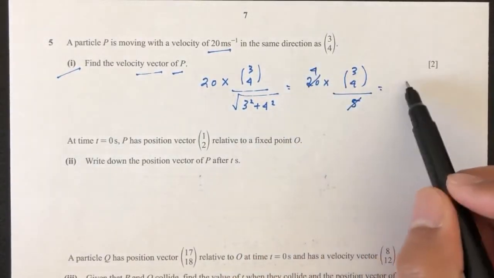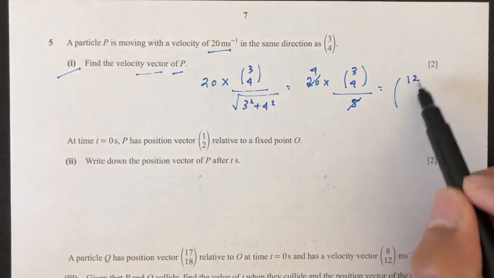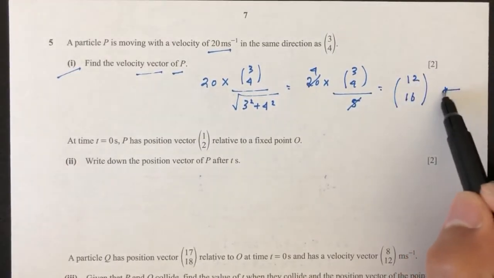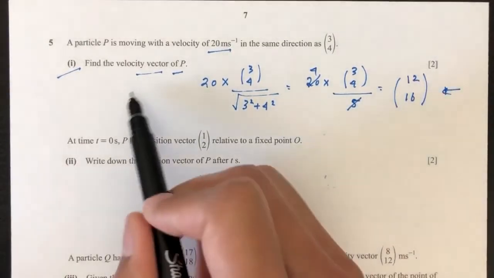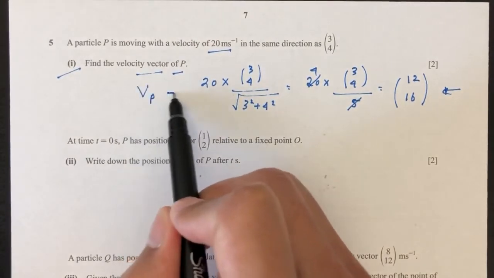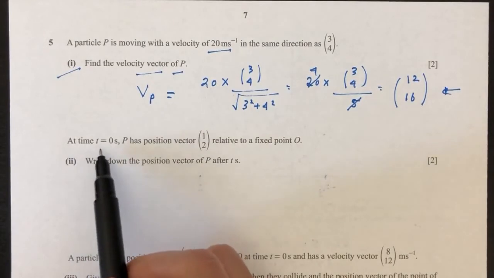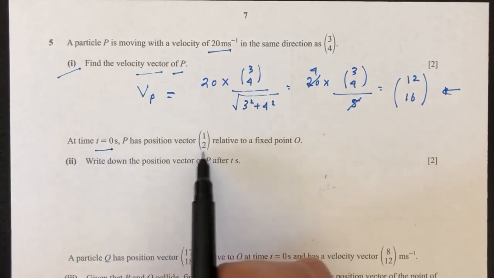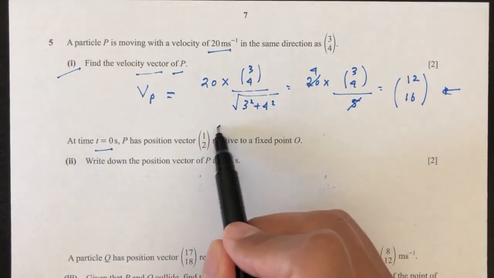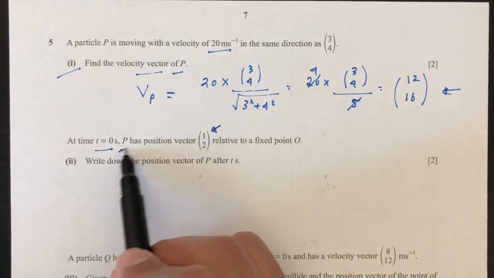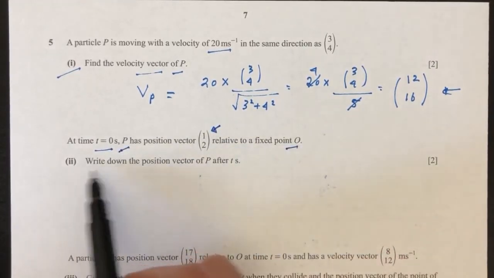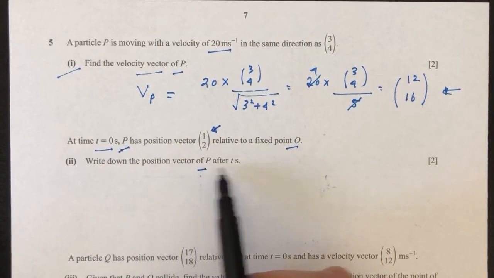That will be 4. So the vector will be (12, 16). Okay, that is part 1. Let's call this VP equal to (12, 16). Now part 2, at time t equal to 0, P has position vector of (2). So that is the initial position vector of P. Now write down the position vector of P after t seconds.